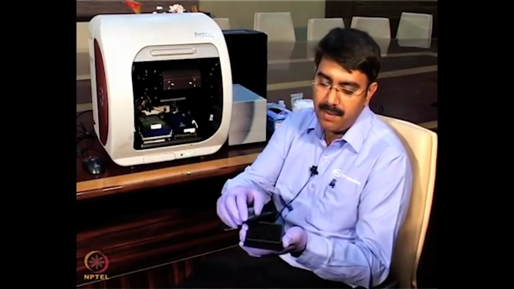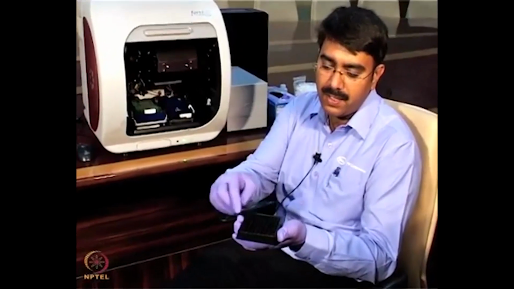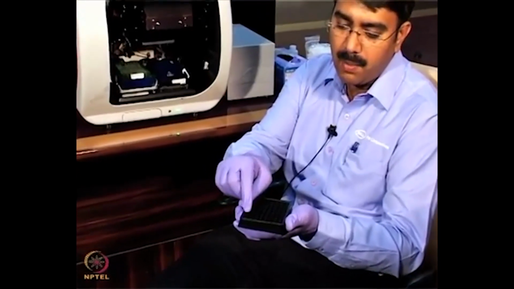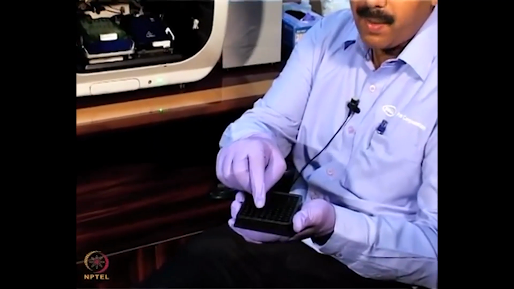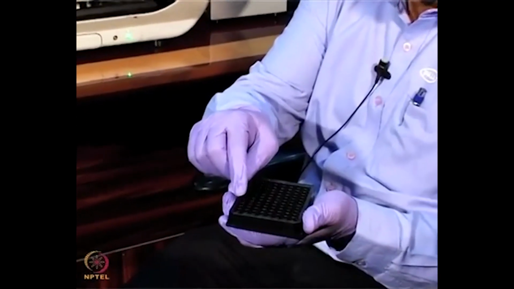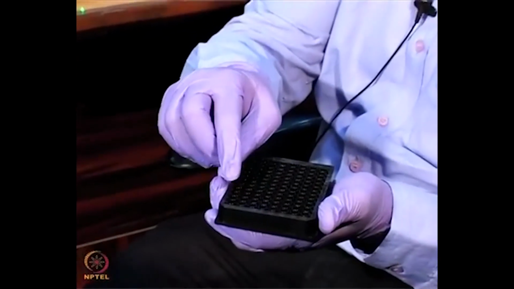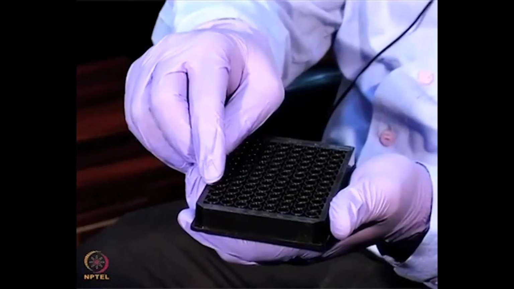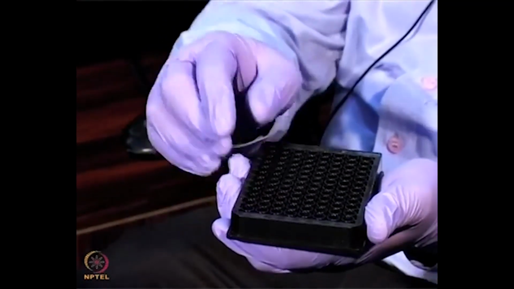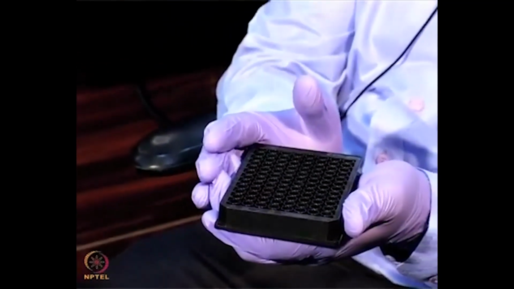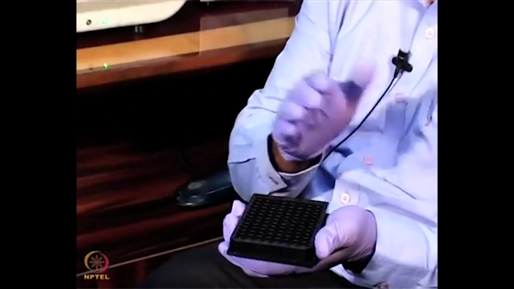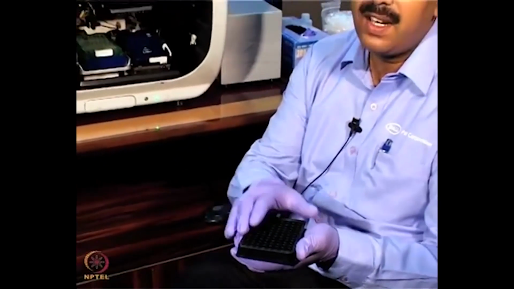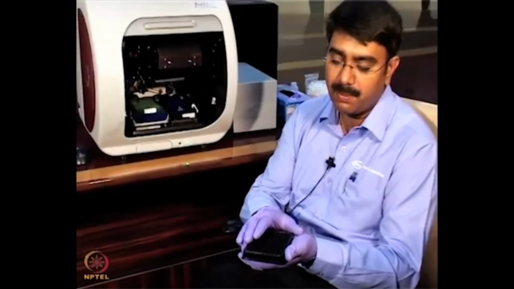This is the plate map here. This is the buffer, the first column, and in the second column I am going to put the 10 microgram per ml concentration of biotinylated protein A, and in the third column I am going to put buffer. It will be useful for washing off the unbound biotinylated protein A, and also this well I am going to use for the dissociation purpose.